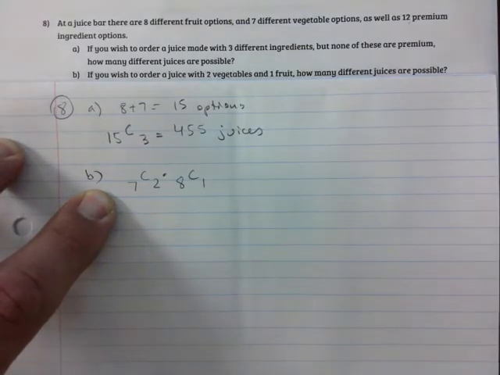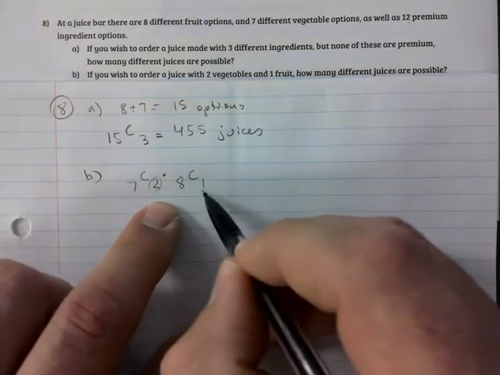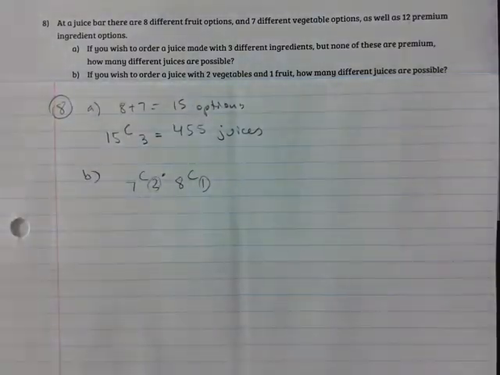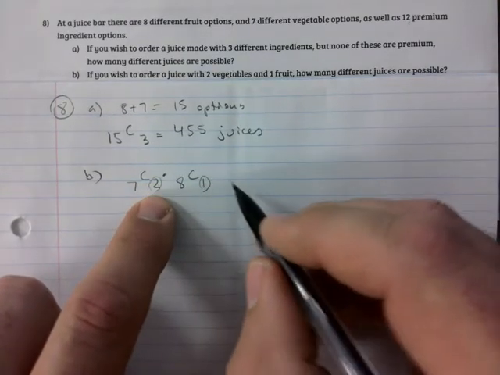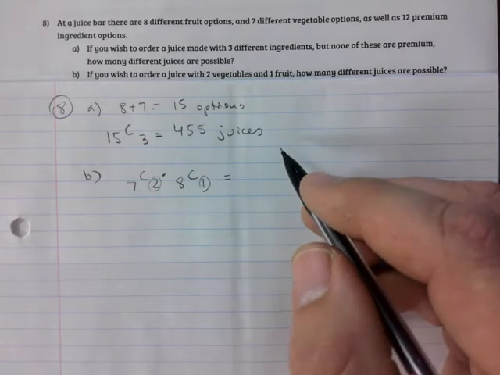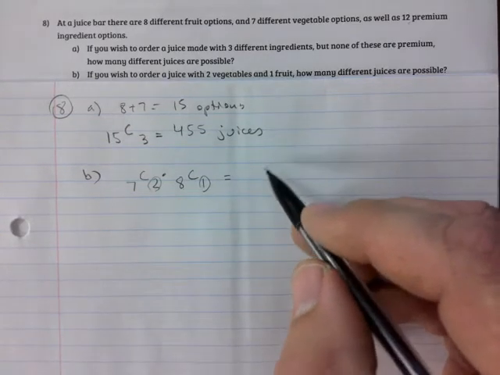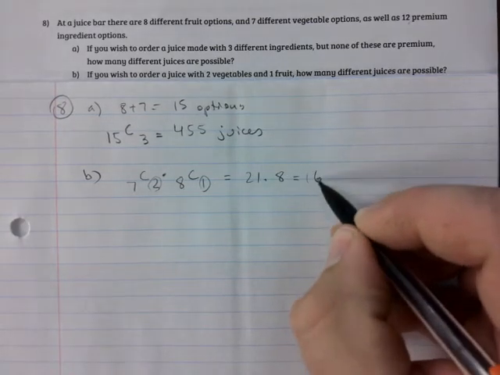You're going to choose 1. That's all it's asking for there. Remember, these 2 add up to the flavors you're interested in, or number of people in the group. In this case, you want 3 flavors, right? And these are the options for those particular ones. So 7 choose 2, that'll be 21 times 8. And that's 168 juices.